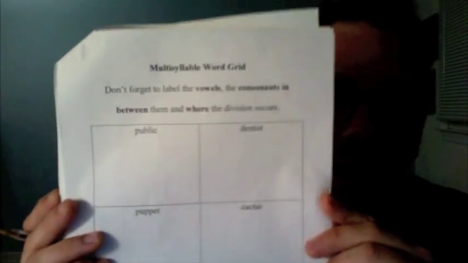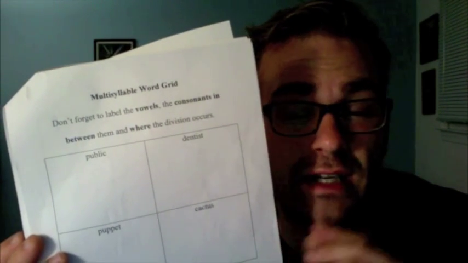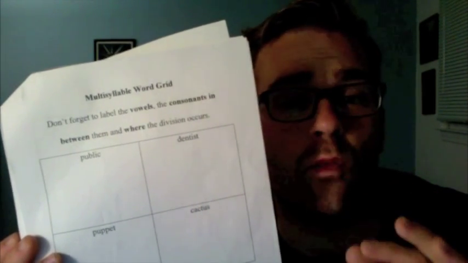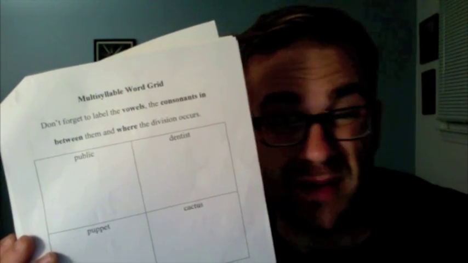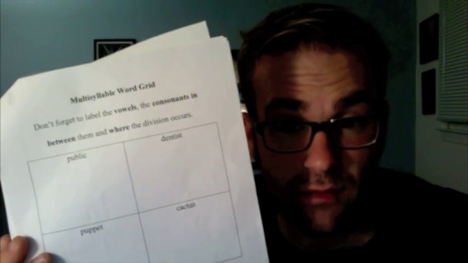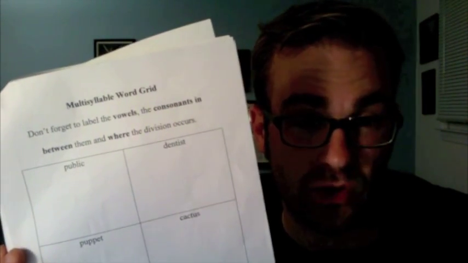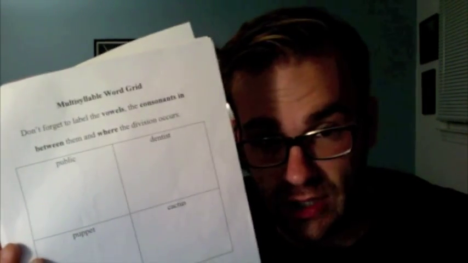Now for our last assessment, I've given each of you a copy of this. It's our multisyllabic word grid. Now I placed four words here. For each word, don't forget to label and identify the vowels, the consonants in between the vowels, and where the division occurs. You may use your pen to make a slash in between the two different syllables of the word so I know where you know the division is.